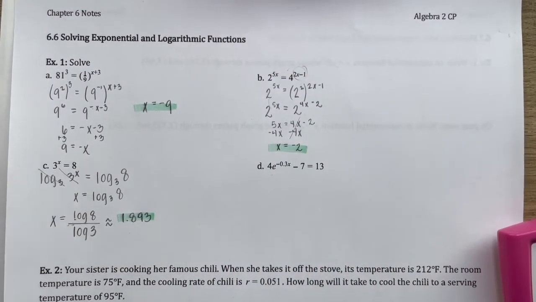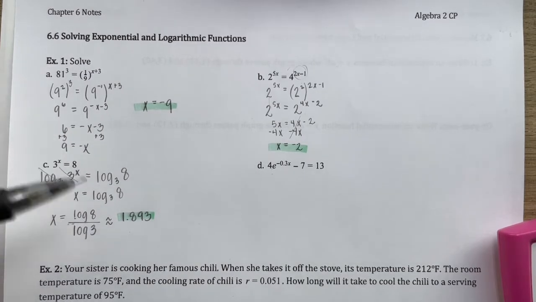And then with D, 4e raised to the negative 0.3x minus 7 equals 13. So we just have one exponential again like we did on this side. Eventually we'll have to log both sides in order to cancel out the exponential, but before we do that, we really need to isolate the exponential. So you would use the same steps you would use to solve a regular equation where you're trying to isolate the variable.